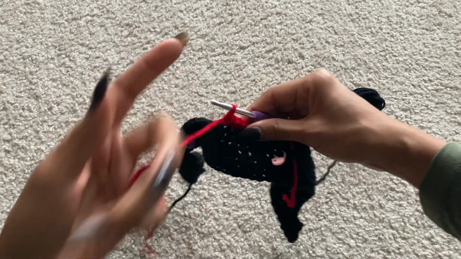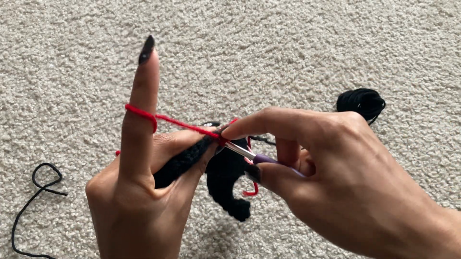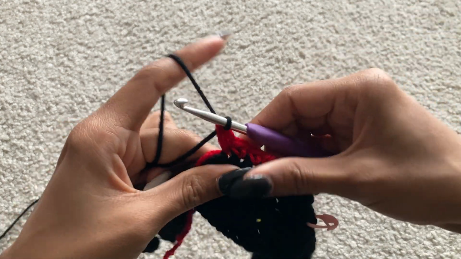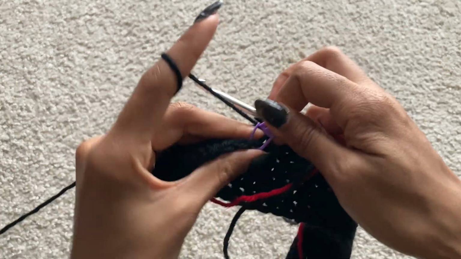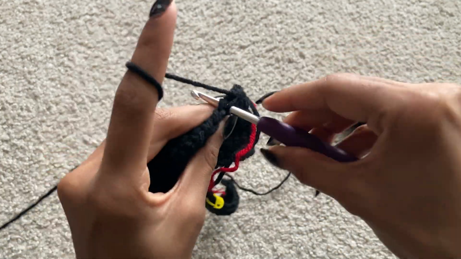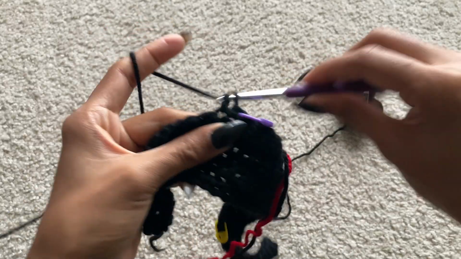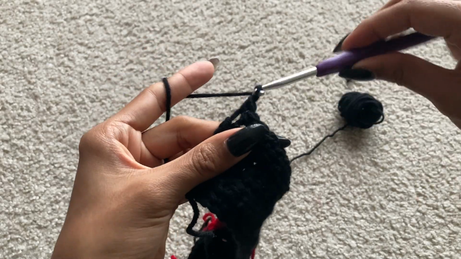After the ball is created, I use the red to make a single crochet, but before I finish it, I take the black yarn and attach it to my hook to finish the single crochet and then to finish the rest of the black section of the graph. After I reached the stitch marker, which indicates the first and last stitch of the graph, I worked the rest of the row with normal single crochets, then chained 1 and turned my work.